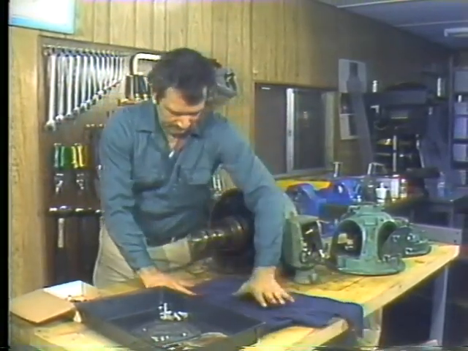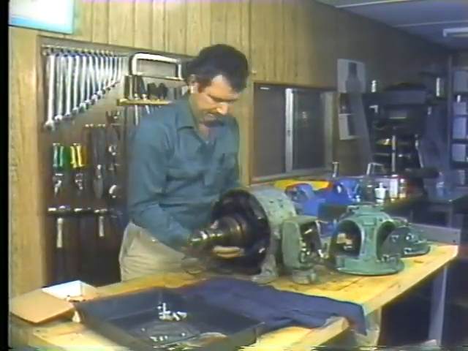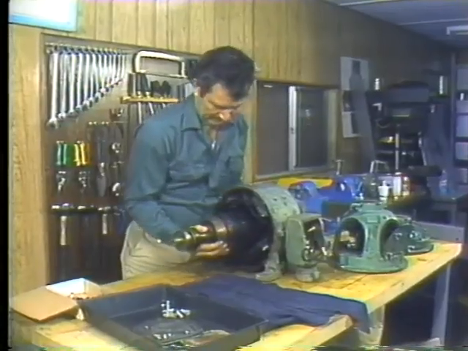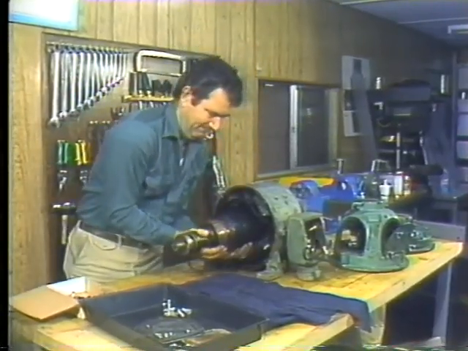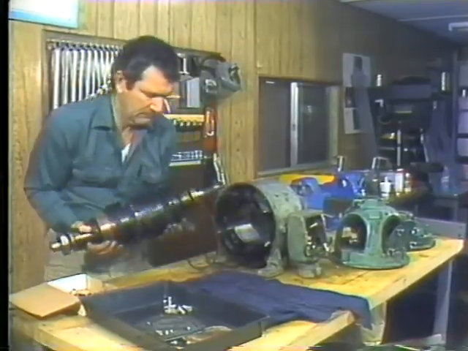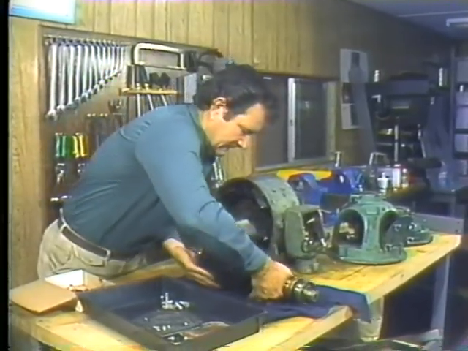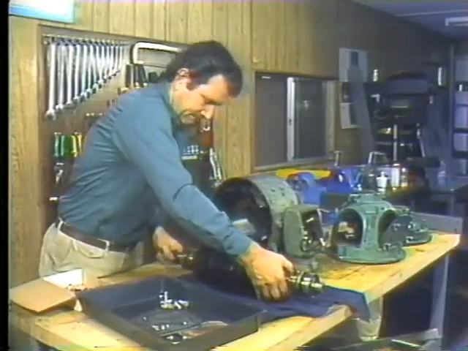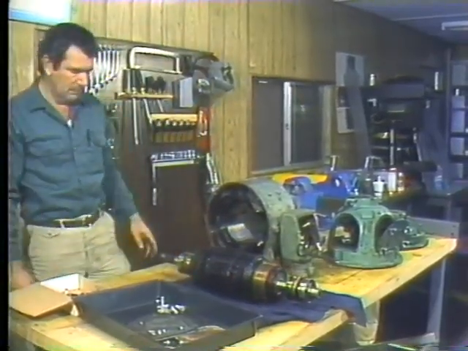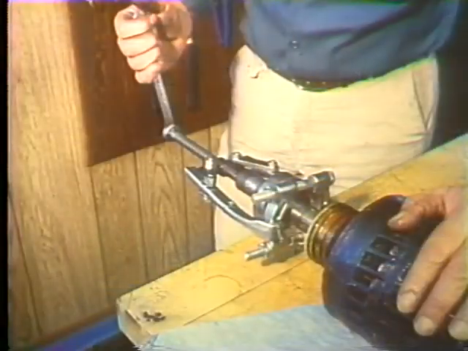Lay some rags across a workbench before you start so you'll have a place to put it. Don't drag it across the pole pieces. You might end up damaging the armature or the pole pieces or both. Lift the armature and move it out of the frame. Okay, now you can get to the bearings. We're using a bearing puller to get them off.